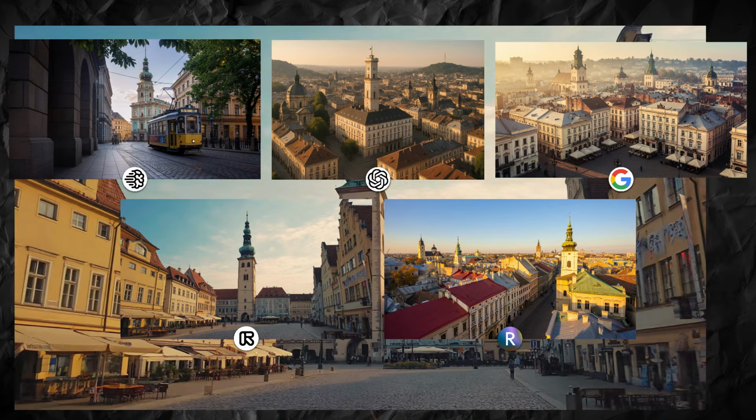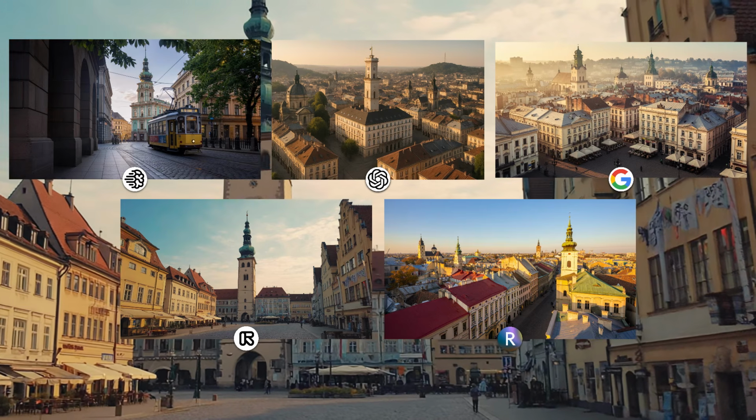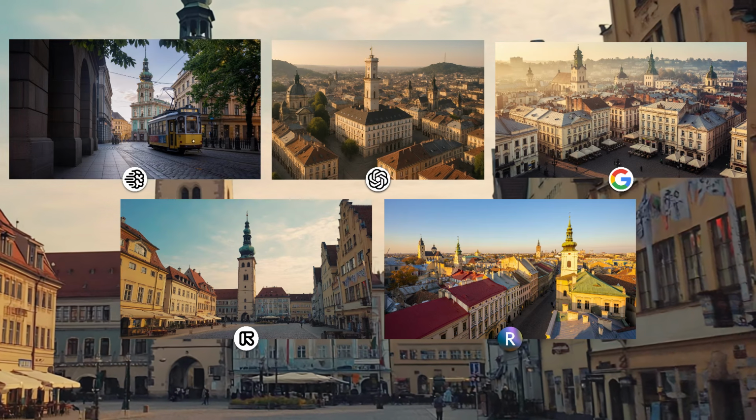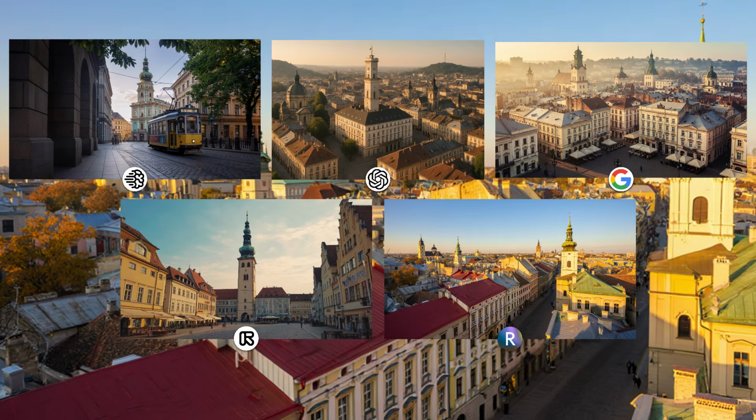I got not bad result in Runway. It's not 100% similar to actual place I wanted to create. And if you zoom in, you'll see that the windows and other details of the buildings are unclear. And probably I can say the same thing about the image I got in Reve.